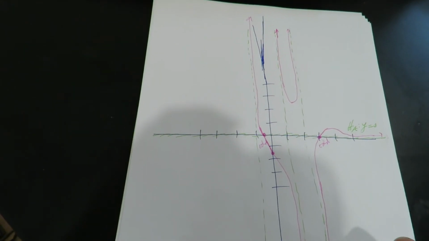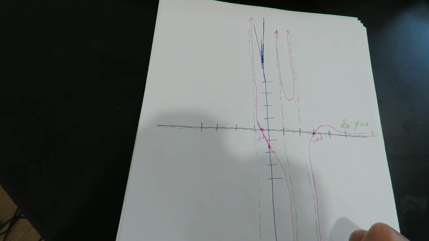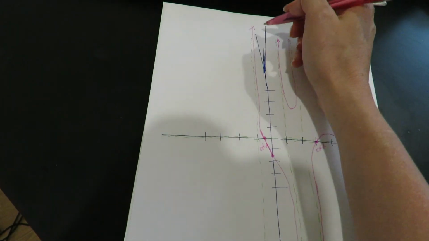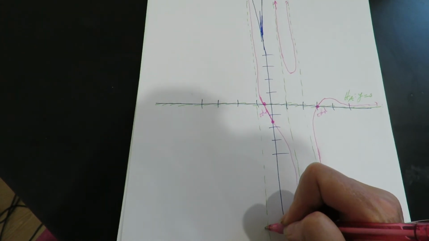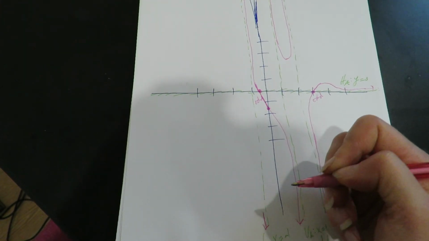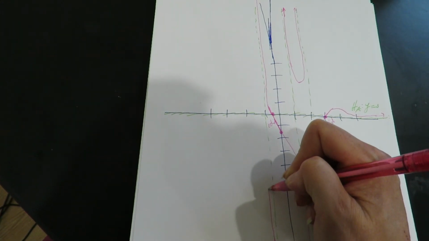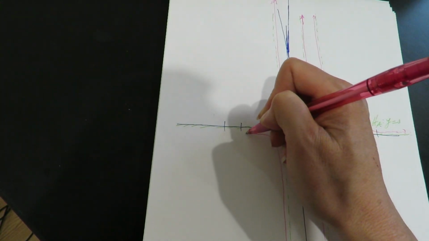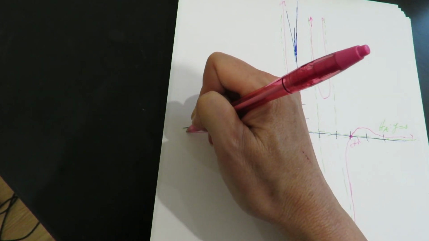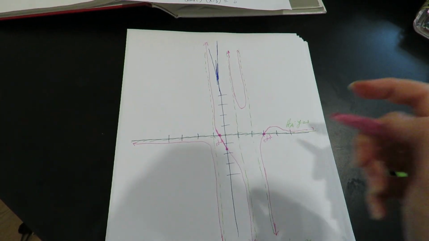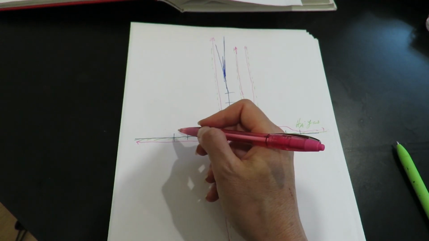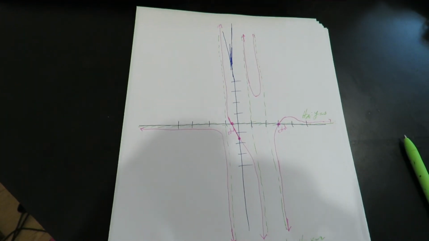All right, now let's come over here, and the VA here is odd, so we're going north on the right, and on the left side, we're going to go south, and we're going to just ride this like this. And again, there's no x-intercept here, so you can't cross anywhere here. Okay.